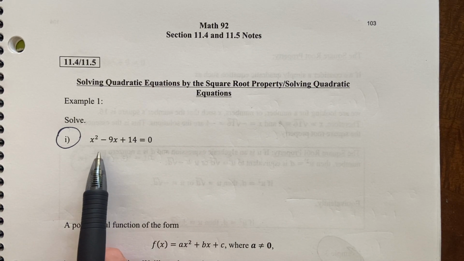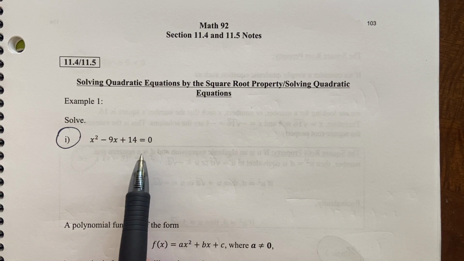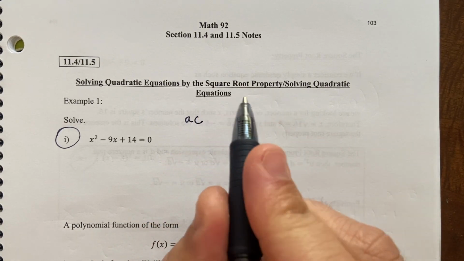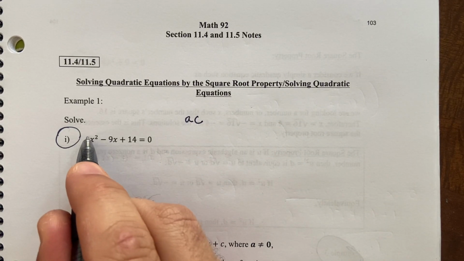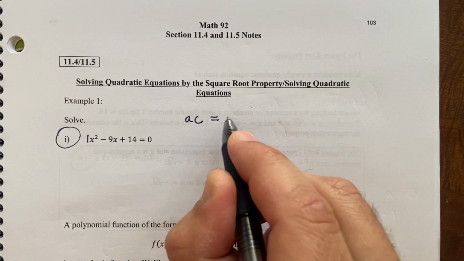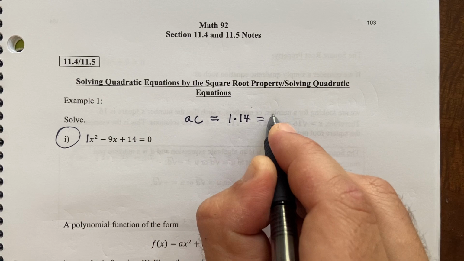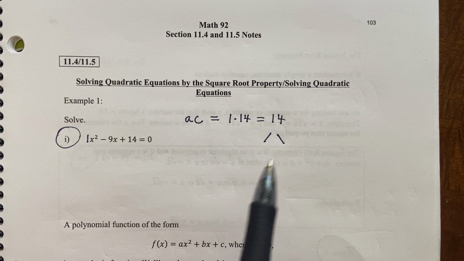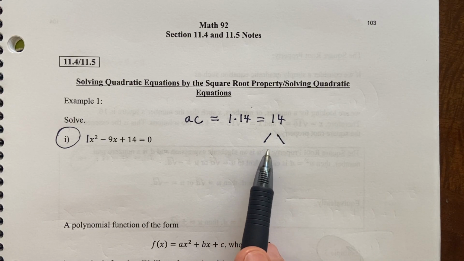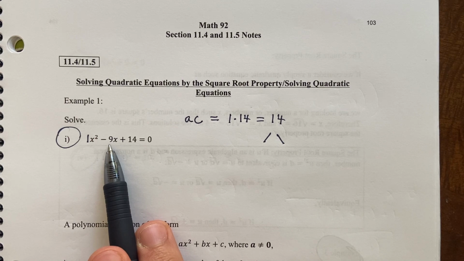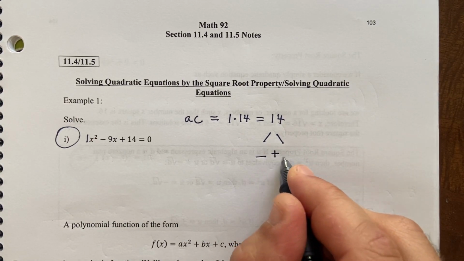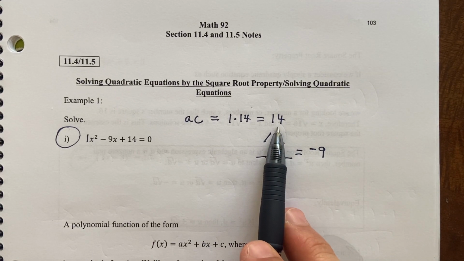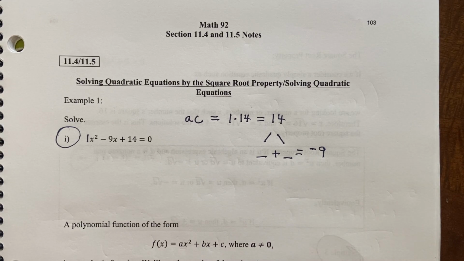But just to remind us of that, if I were to try to solve this one by factoring, I would be looking for a times c. This is our first step. So I'm taking 1 times 14, which is 14. And then what we did next is we factored 14, looking for factors that add up to b, which is -9 in this case. So we're looking for factors that multiply to +14 and then add up to -9 if possible.